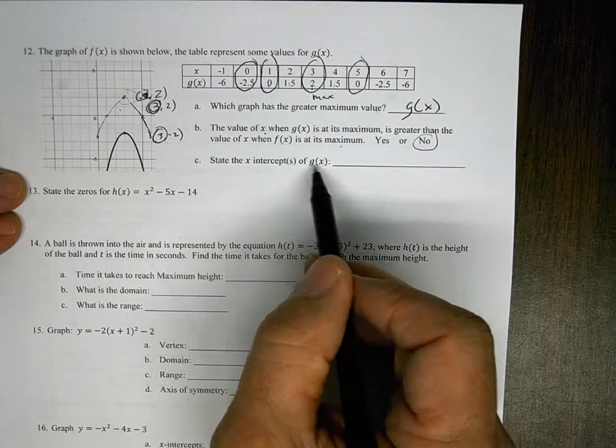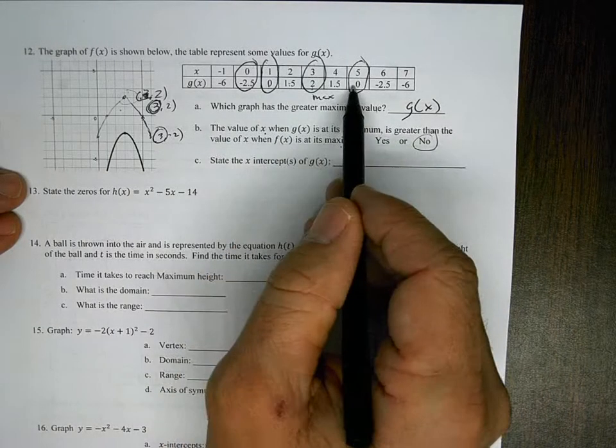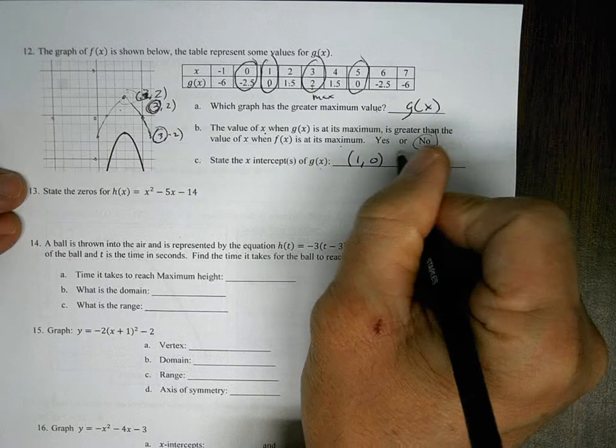State the x-intercepts of g of x. Well, it's right here and right here, so 1, 0 and 5, 0.